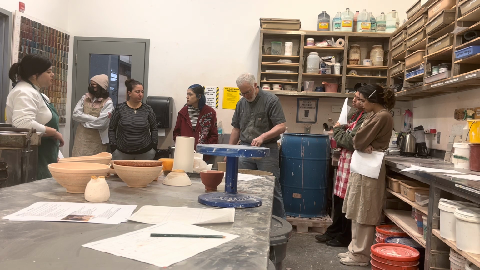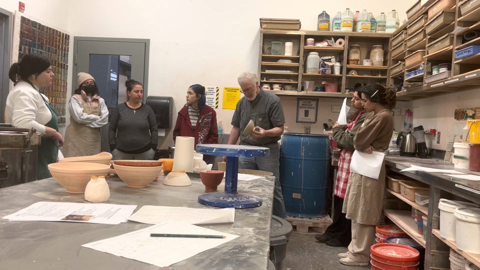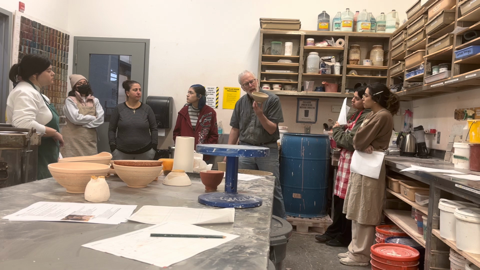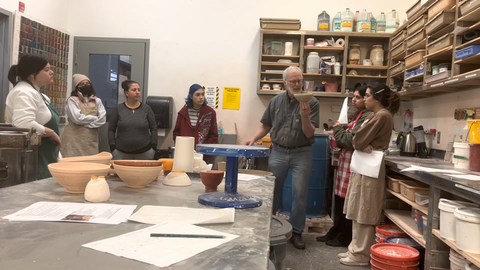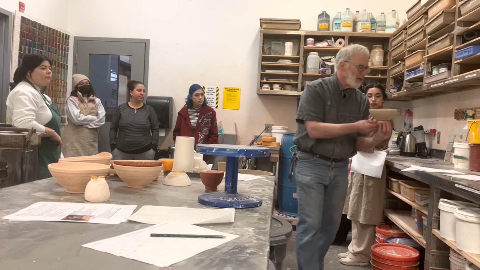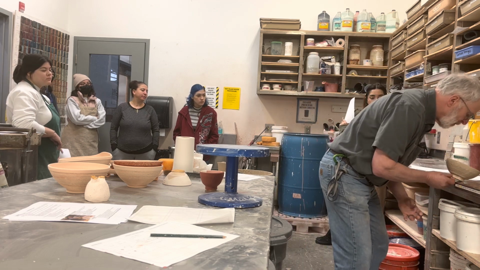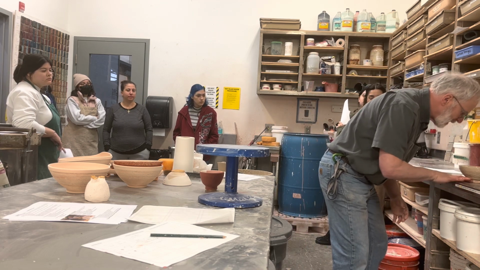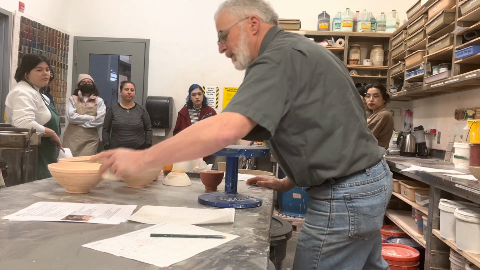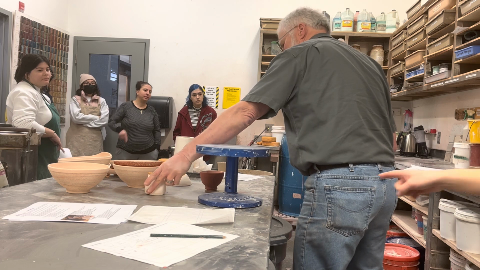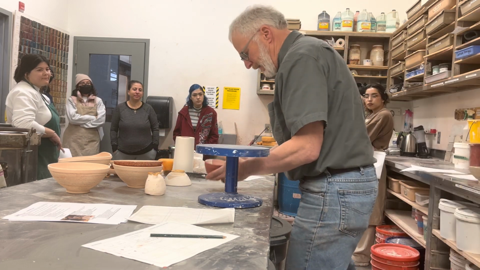So I'm just letting it dry, and I'll turn it over. This one will probably drip, because it's taking longer to dry. I'm going to put it here. So I'm going to grab my test pot. Here it is. Oh, nope, not the other one. Right here, right in front of me. Thank you.